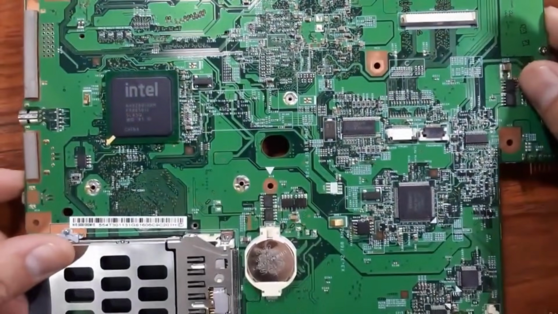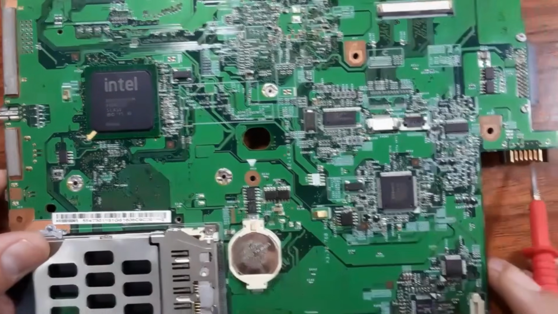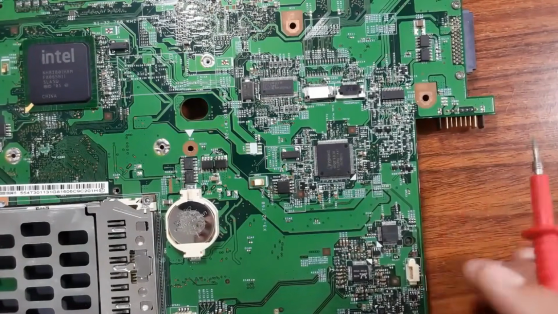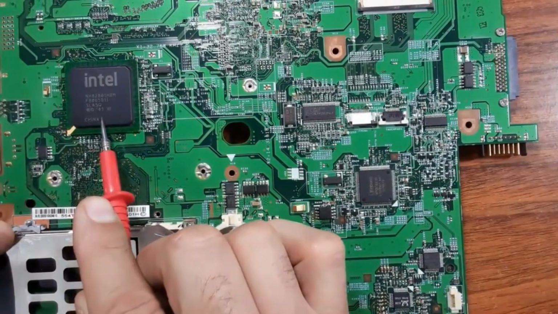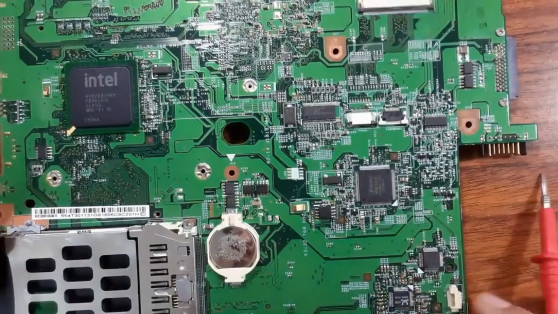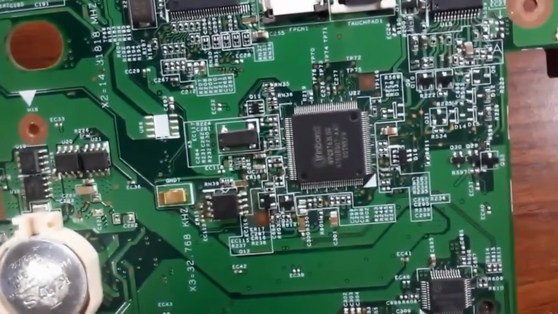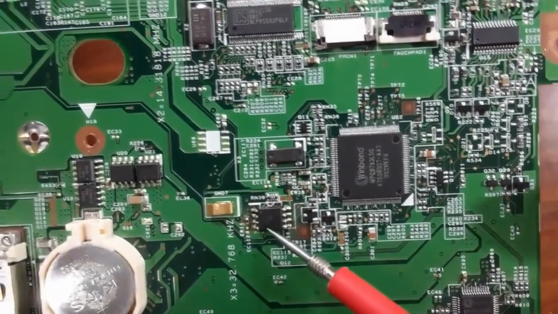So on the other side, as you can see, we have the ICH or the south bridge, and here we have the Super IO, as you can see. So let's look for the BIOS. The BIOS should be next to the south bridge or next to the SIO. So let's check. As you can see, here we have the Super Input Output, and here we have the BIOS.